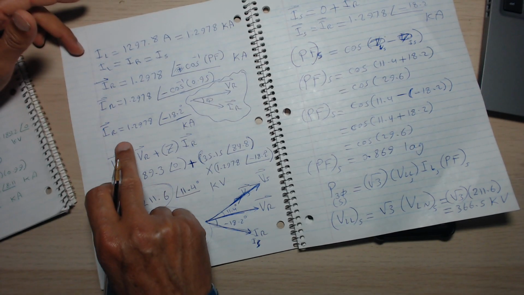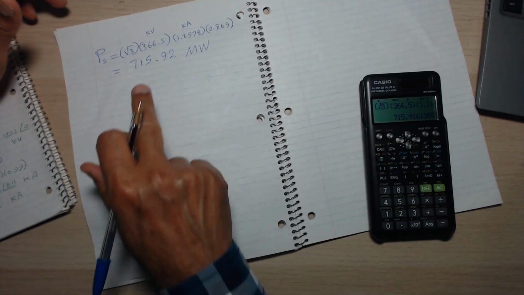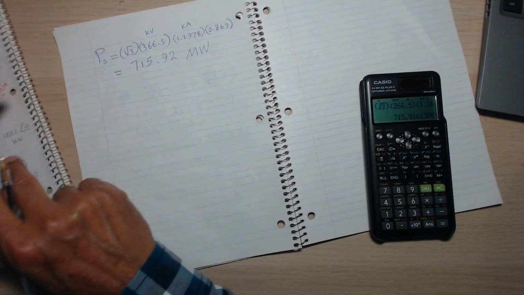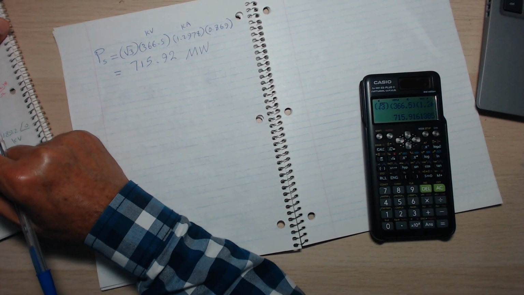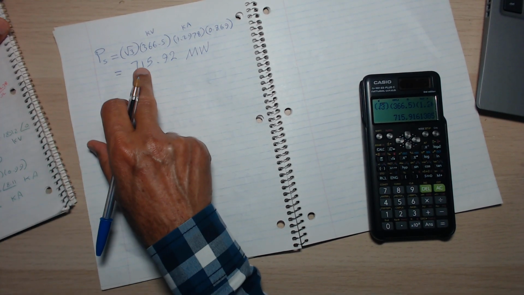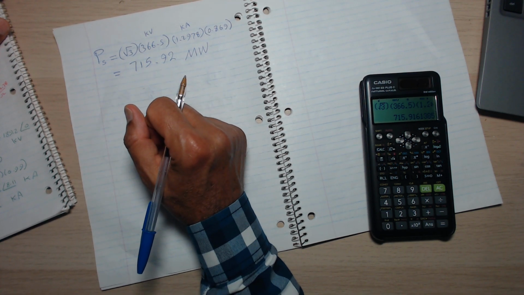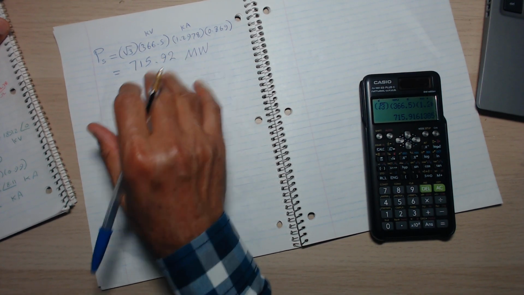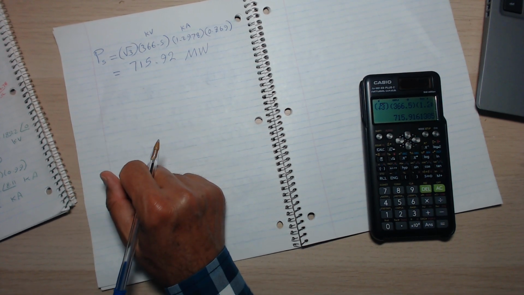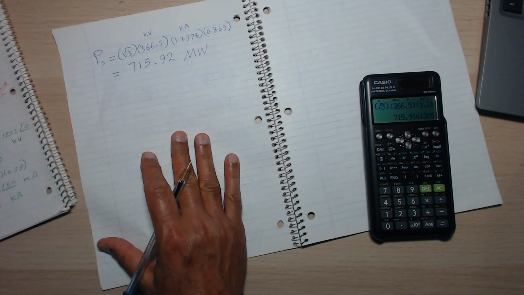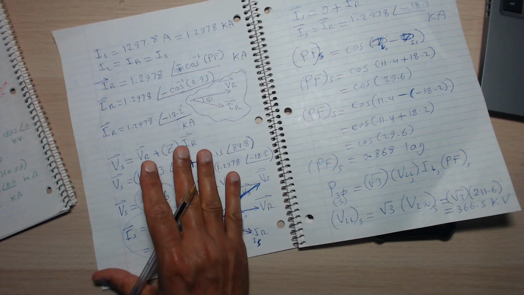The receiving side was 700 megawatt, and this number is 715.92, that means we have losses of around 16 megawatt, 15.92 megawatt. So this is the three-phase power at the sending side.